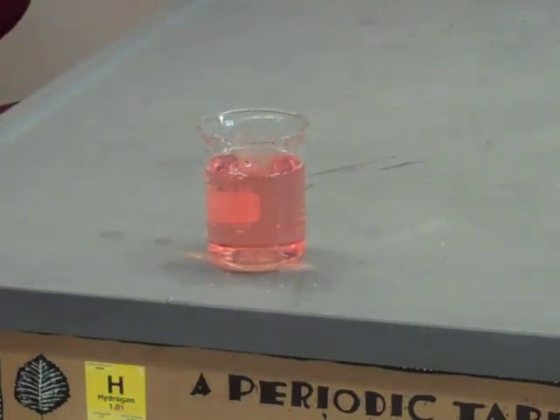See how that changed color after I added some carbon dioxide to it? What's going on there? What did the carbon dioxide do? Why did it change color? Alright, I've changed the pH of this solution, and there's an indicator in there that's telling me that. And that's what we're going to talk about today.